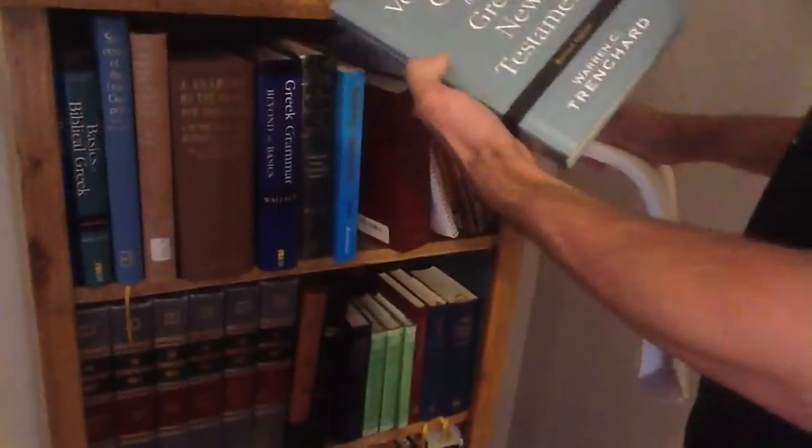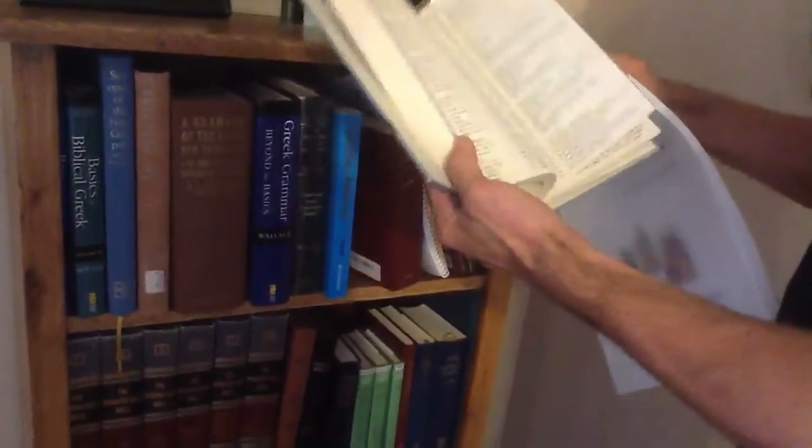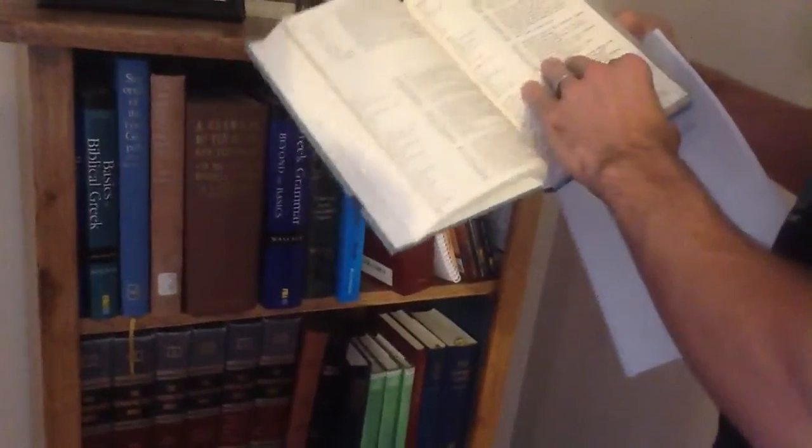Okay, and then this is sort of a shoddy way to learn vocabulary, the Complete Vocabulary Guide. It gives your words in order of frequency. So at the beginning of your word list, it has words that occur like 9,000 times. That's the connective kai, or chi, in the Erasmian pronunciation.